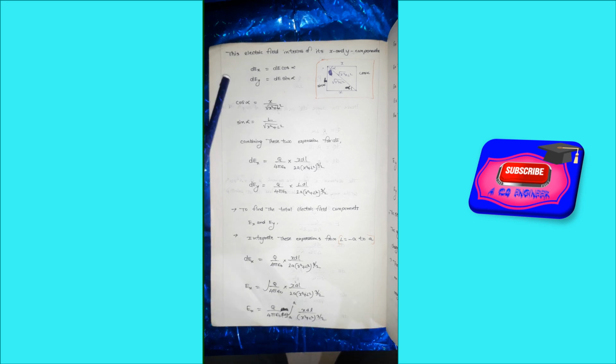Now, the electric field in terms of x and y components: dEx is equal to dE cos alpha, and dEy is equal to dE sin alpha. From the diagram we have to find out these values. In the x component, dEx is equal to dE cos alpha, and in the y component, dEy is equal to dE sin alpha.